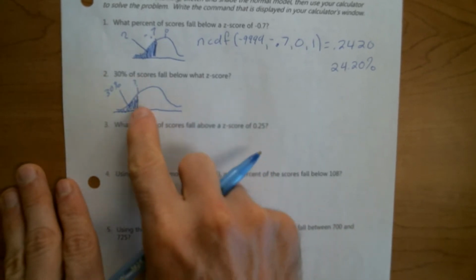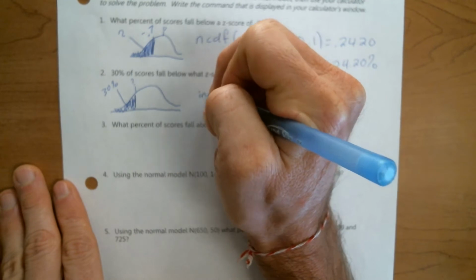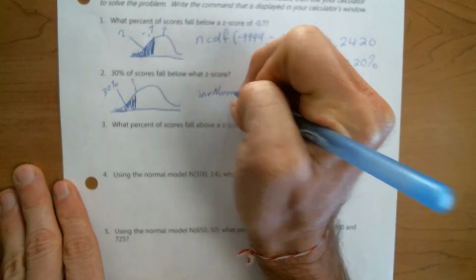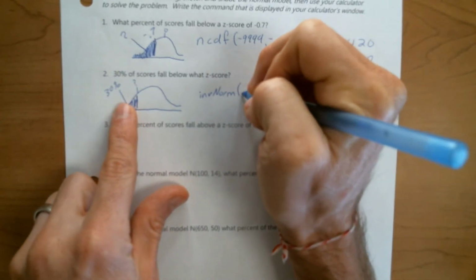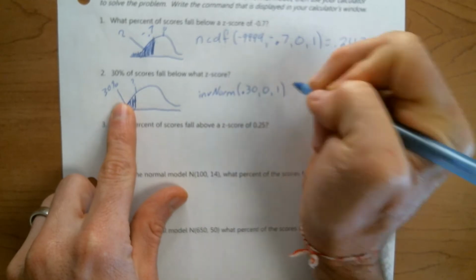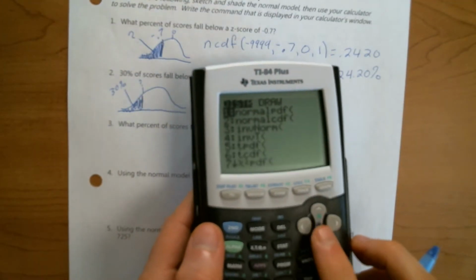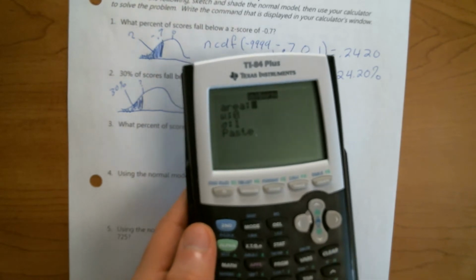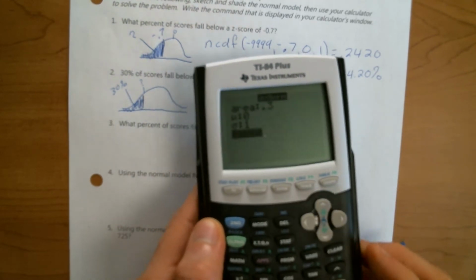When we're trying to find the z-score, that's where we're going to use inverse norm. So we're basically saying, what z-score corresponds to the 30th percentile when the mean is 0 and the standard deviation is 1? That's in the same exact menu. The area would be 0.3, the mean would be 0, the standard deviation would be 1.